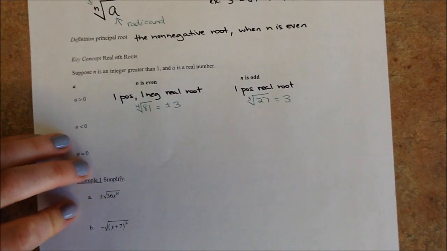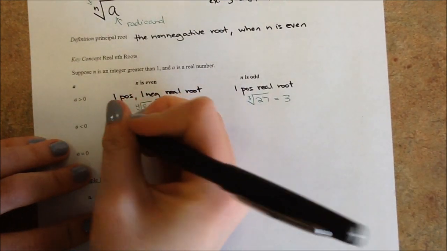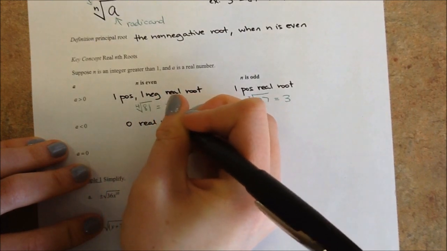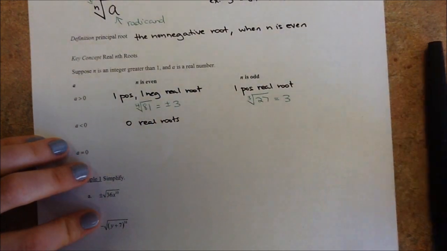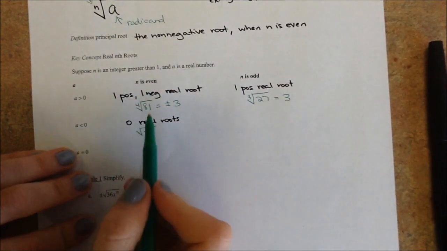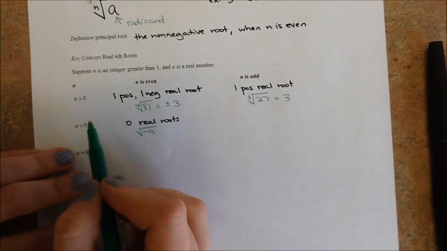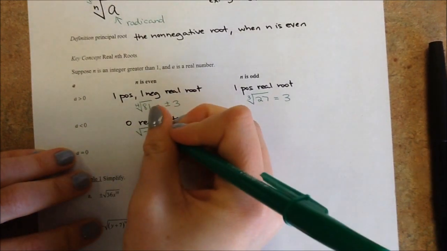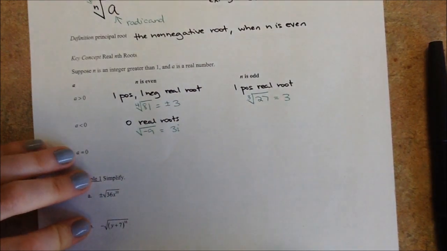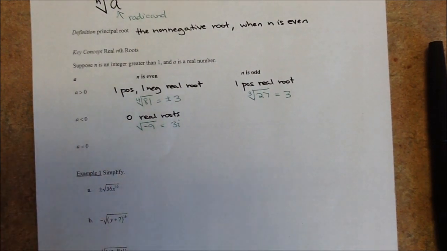Okay, if you've got a negative number underneath the square root, then you get 0 real roots. They would end up being imaginary. All right, so say I asked you to take the square root of negative 9. So this is technically an even index because it's really a 2, and you've got a negative number underneath. You don't get anything real. You get an imaginary number. All right, and it doesn't really matter if it's plus or minus because the whole point is that we don't have any real roots, they're only imaginary.